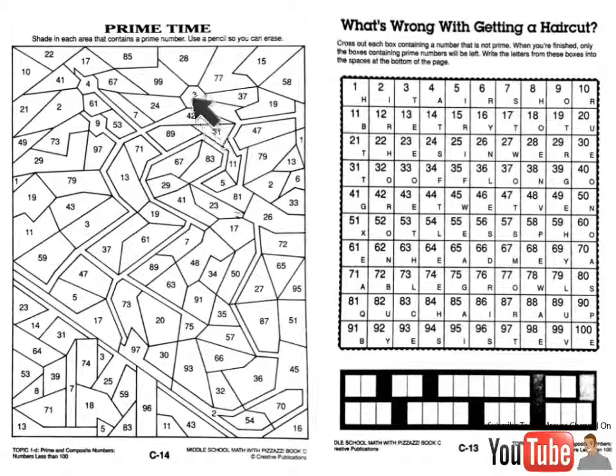And right here, the number 3 I know is prime, and so I'm going to shade that in. Color it in, shade it in, however you want to do it. Make sure you use a pencil so if you mess up, it'll help out. That's this side. So it's pretty easy. Find the prime number, shade it in. But the side that I want you to start on first is What's Wrong with Getting a Haircut.